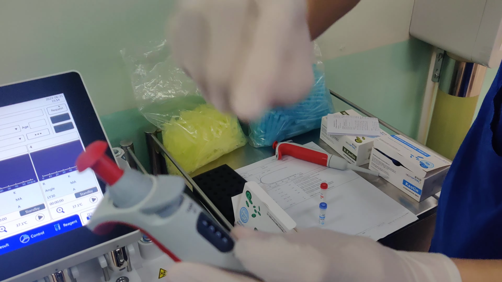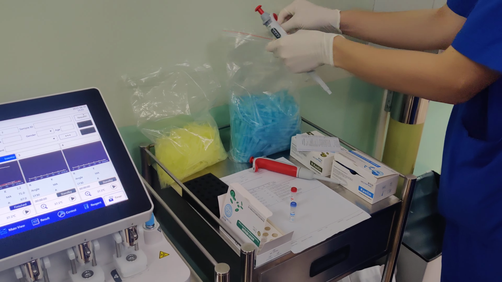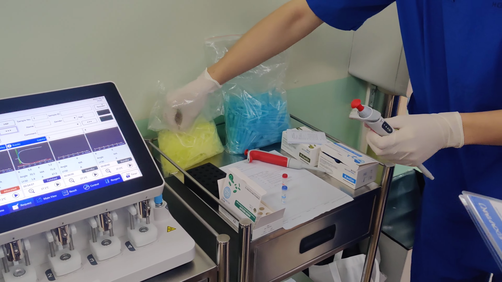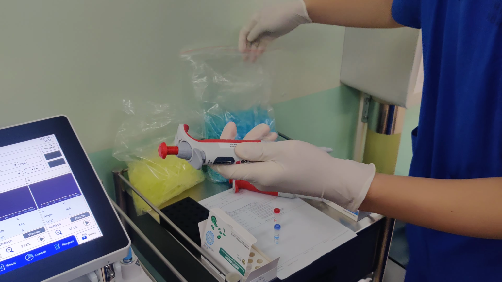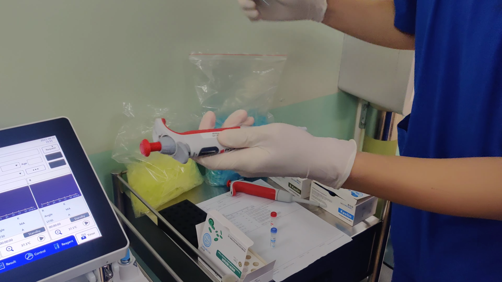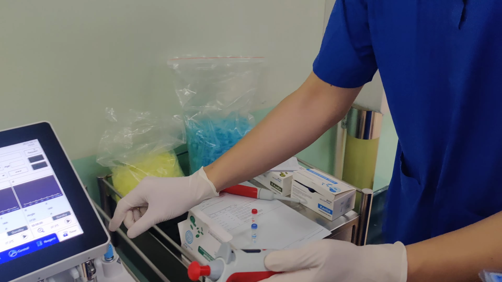Okay, 1 ml. And for this, we will need the bigger tips, because you can see, this one is for small volumes. It will not fit. So we will use the bigger ones. This one, same thing. Just push it up. Make sure it's secure.